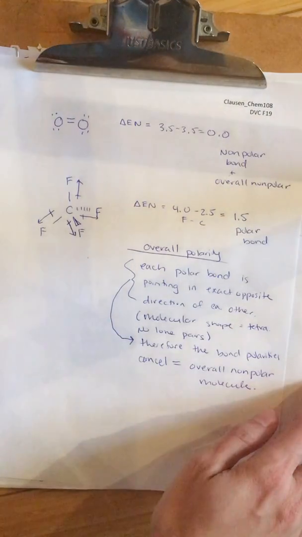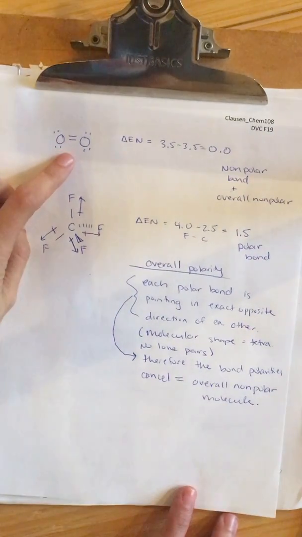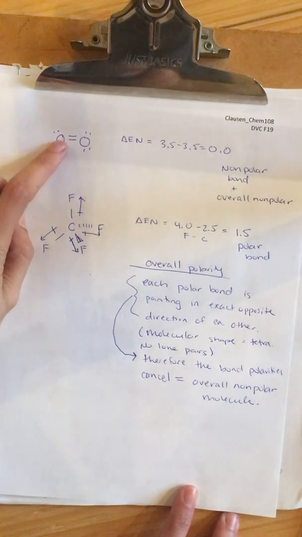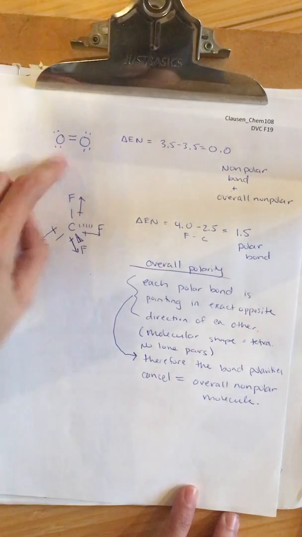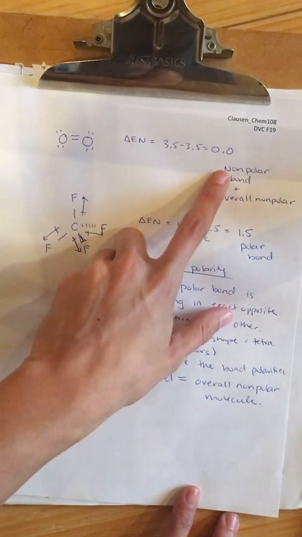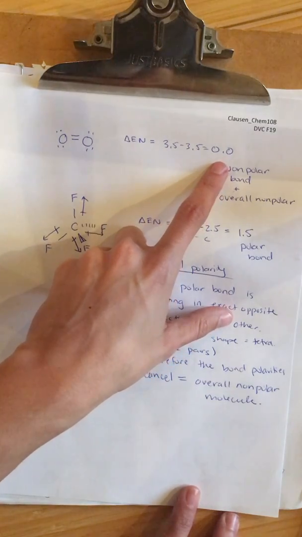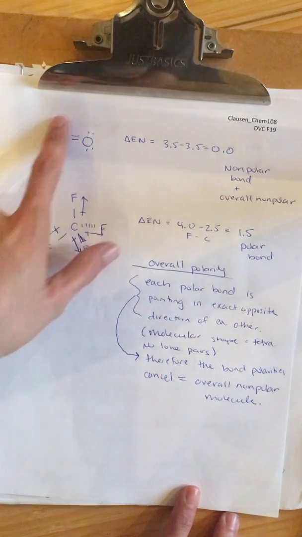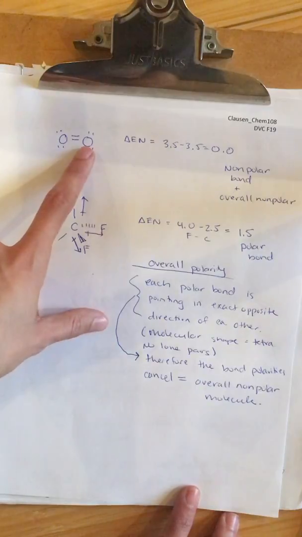Now, for an example of nonpolar molecules, things like diatomic molecules that have the same element are always going to be nonpolar because it's the same number minus the same number. It's always 0 for the delta electronegativity. So this molecule O2 is overall nonpolar.